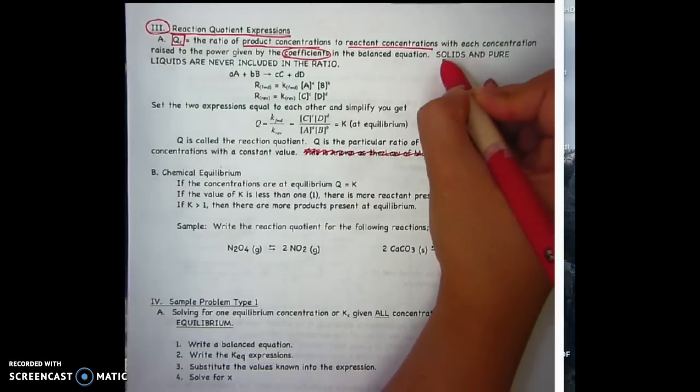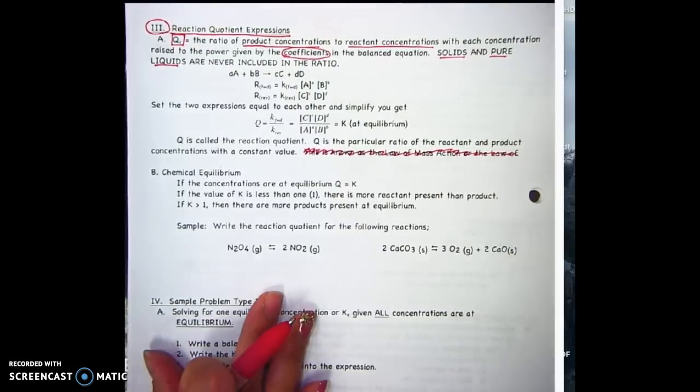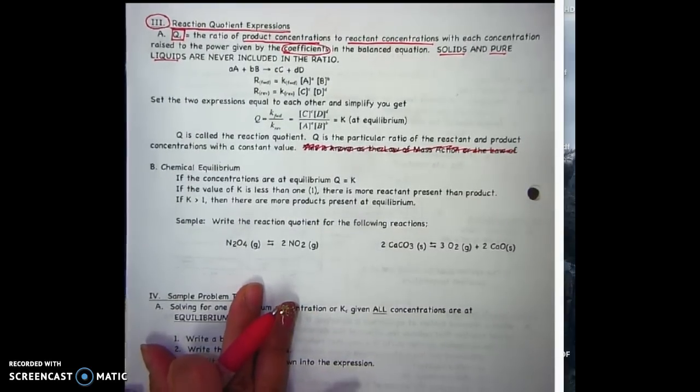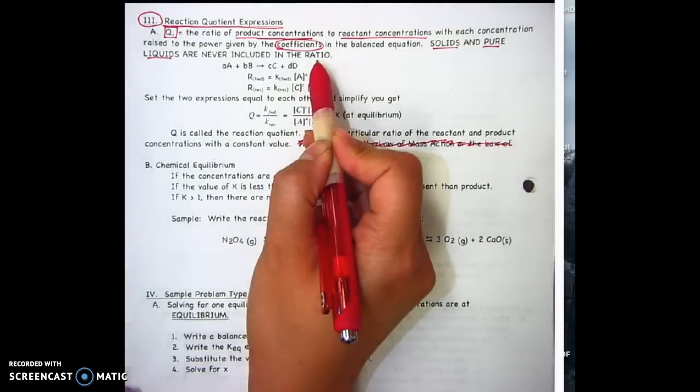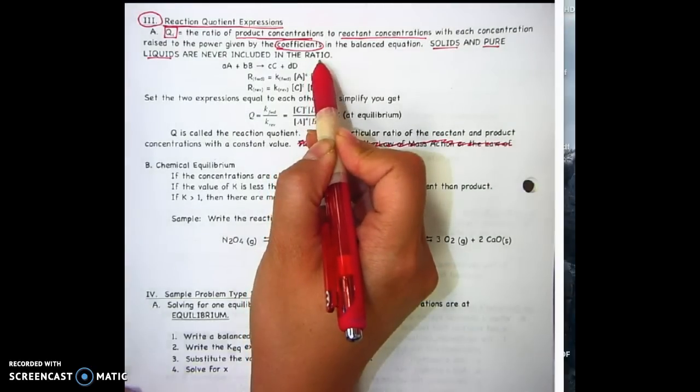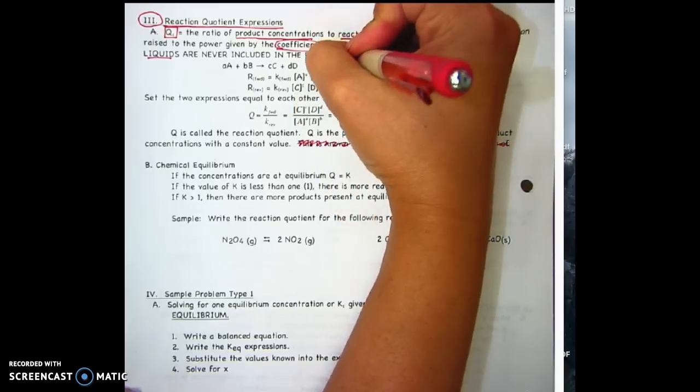Similar to what we talked about before, solids and pure liquids, which you'll know because it'll say L or S right next to the chemical that you're looking at, these guys are never included in the actual expression or the ratio itself. And it's because you're dealing with concentrations, right?